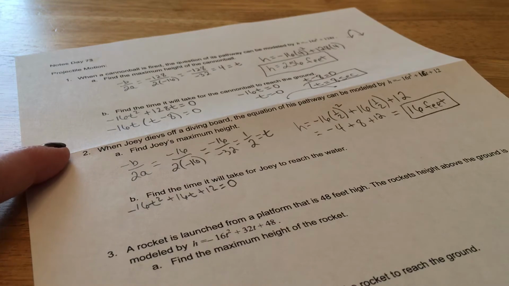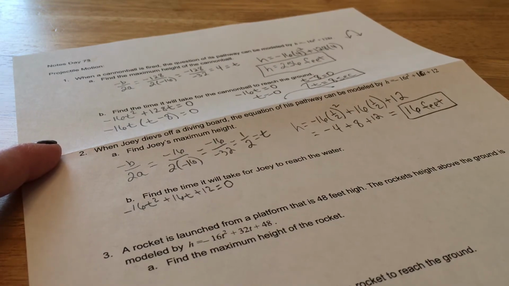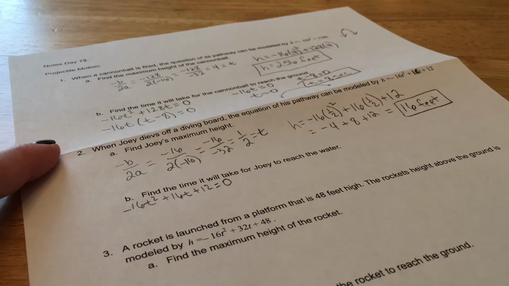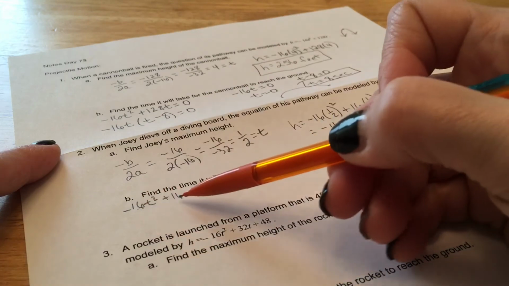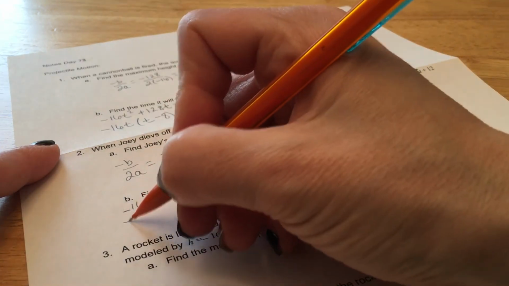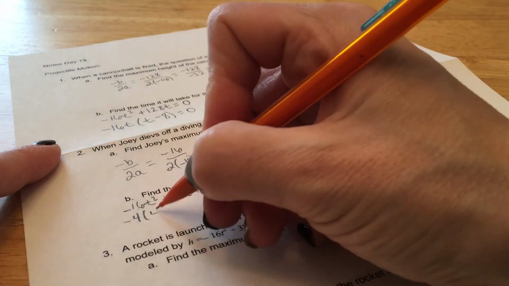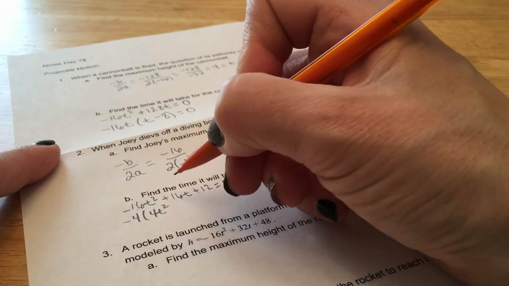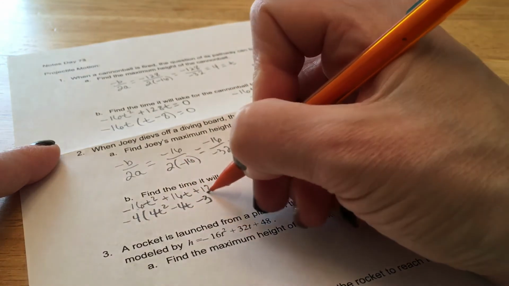It looks like I'm going to have to factor, but I can make my life a little bit easier if I divide all of these terms by something. Negative 16, 16, and 12 can all be divided by negative 4. So if I factor out a negative 4, I get 4t squared minus 4t minus 3.